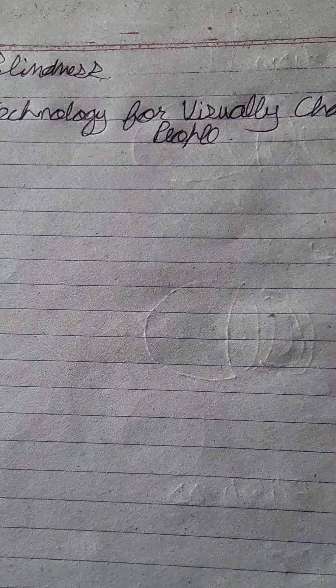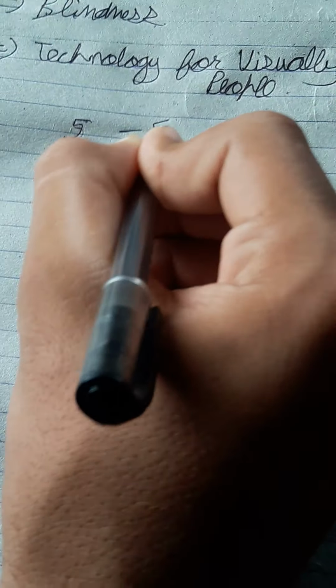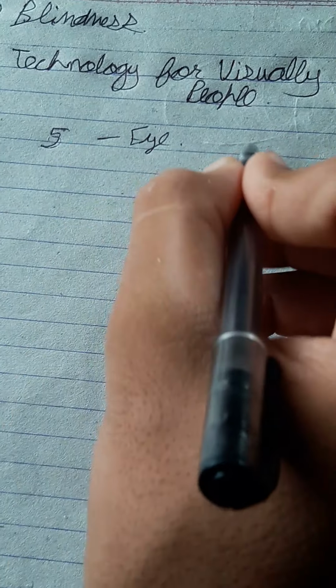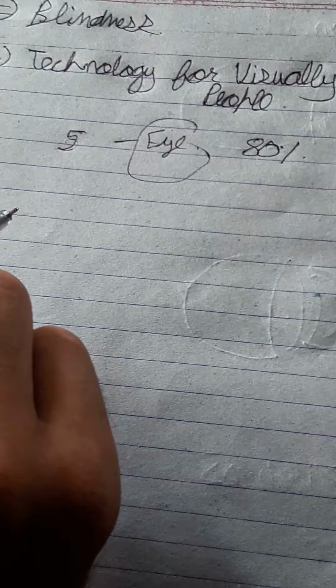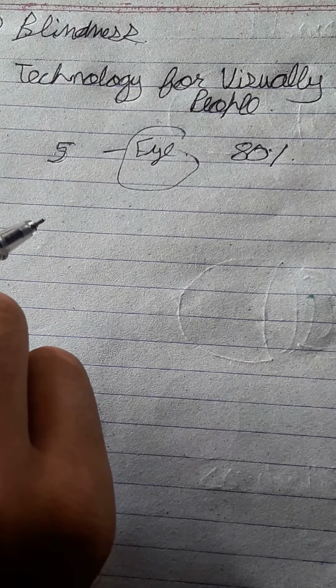Now technology. We have five senses, but if the eyes are not working... The eyes are one of the most important; we perceive about 80% of the things all around us with our sense of sight. But people who have blindness may face some difficulties, though there are some technologies for them.